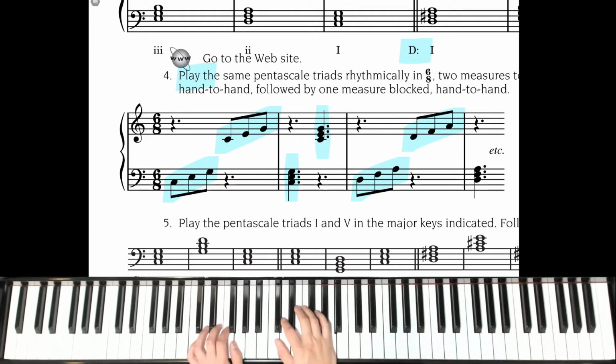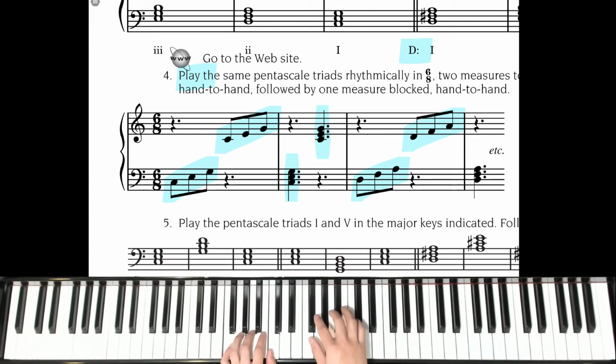So for C major, the 1 chord will be this: 1, 2, 3, 4, 5, 6. 2 chord. 3 chord. 1, 2, 3, 4, 5, 6. 4 chord. 1, 2, 3, 4, 5, 6. 5 chord.